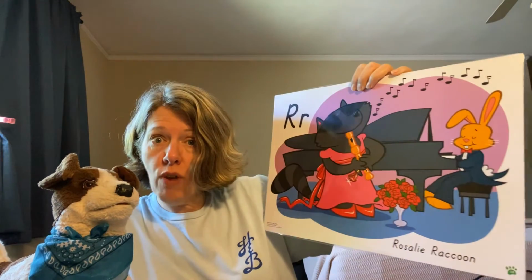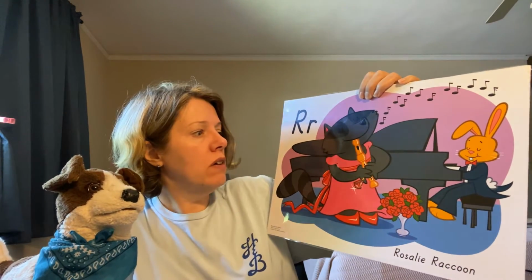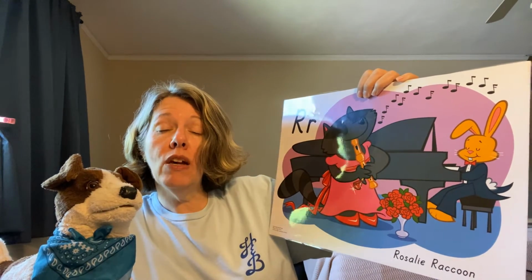Okay, so we have raccoon, Rosalie, ruby ring, roses, rabbit. There's a rabbit playing the piano for her. And she's playing a recorder.